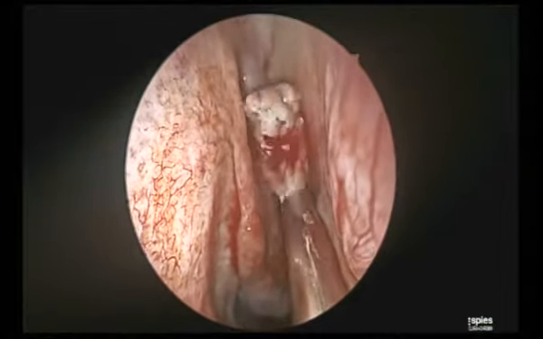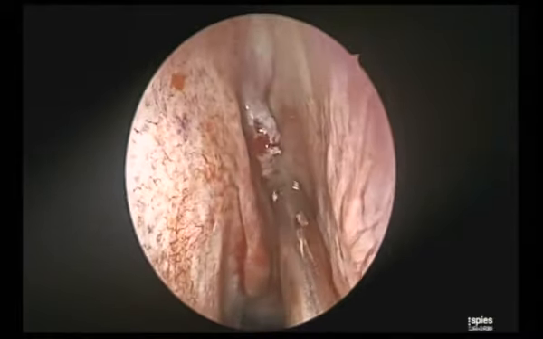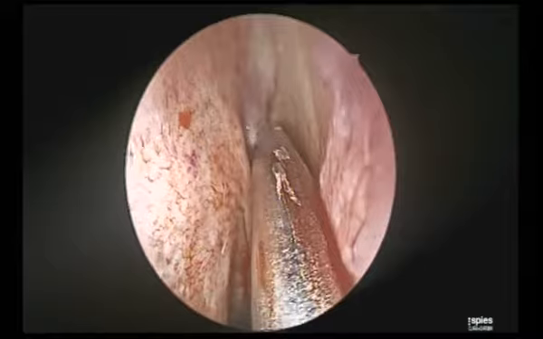Oh, it looks like a stalk and the skull base there. Oops, CSF. No, sorry.